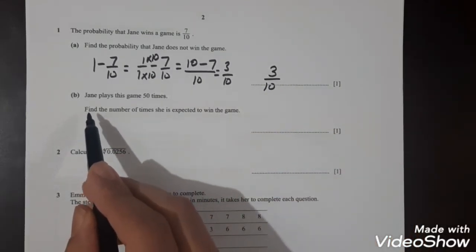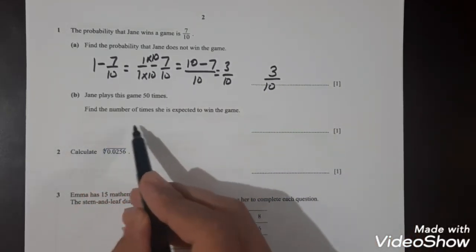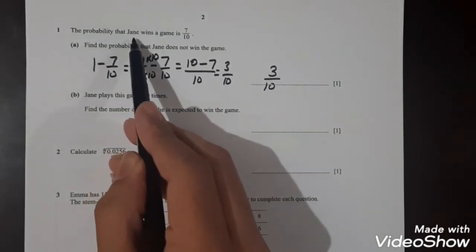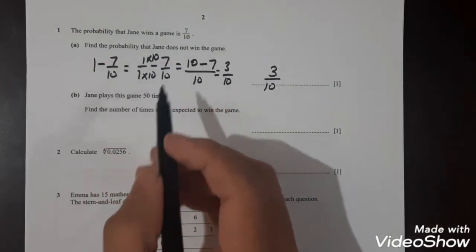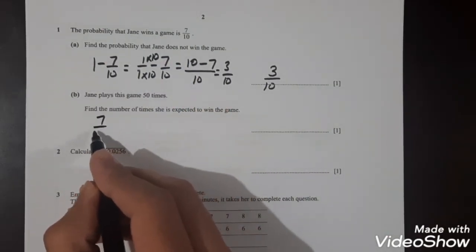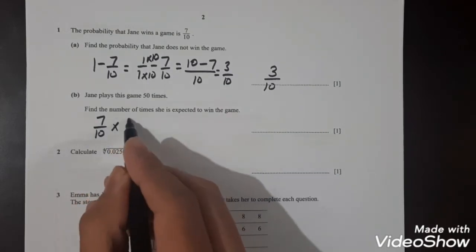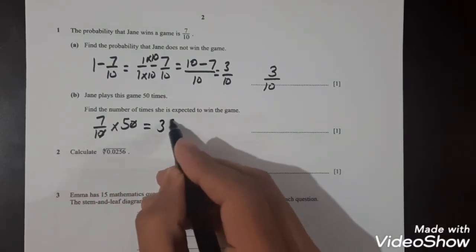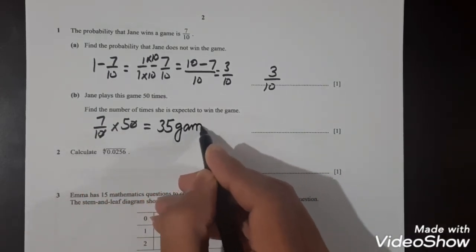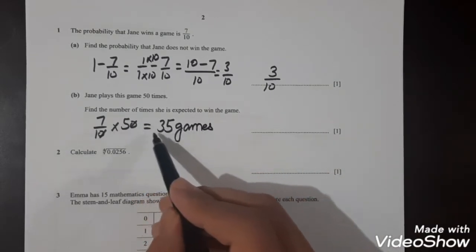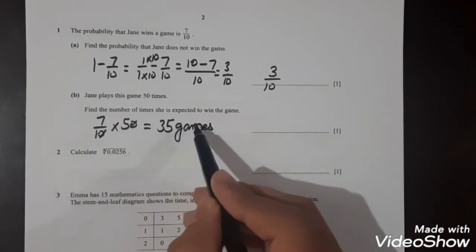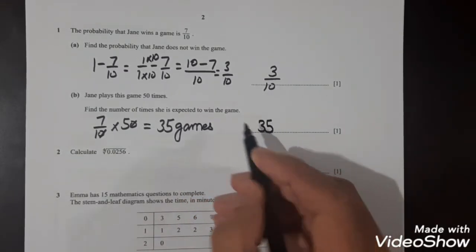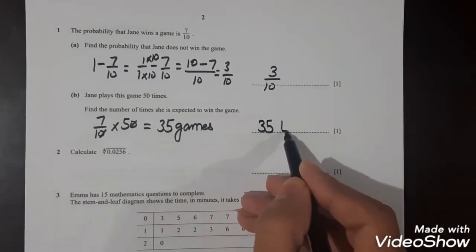Then part B states Jane plays this game 50 times. Find the number of times she is expected to win the game. So the probability that Jane wins the game is 7 over 10. Multiply 7 over 10 by 50 times, which will be 350 over 10, which is 35. So Jane is expected to win 35 games. So we write here 35 times.